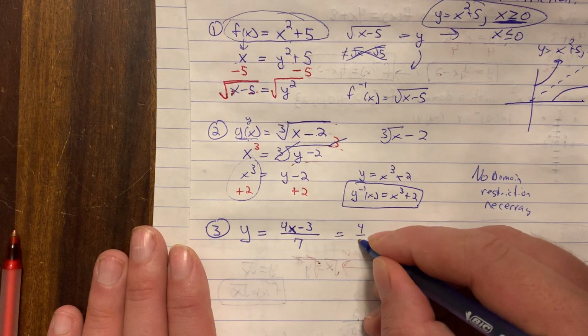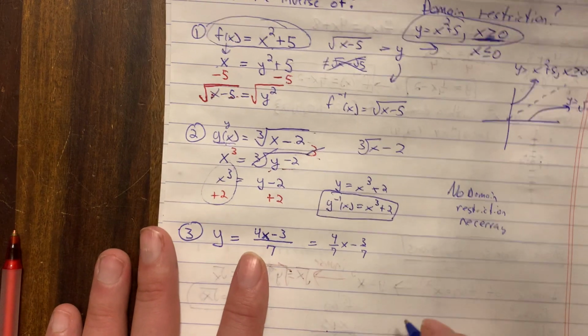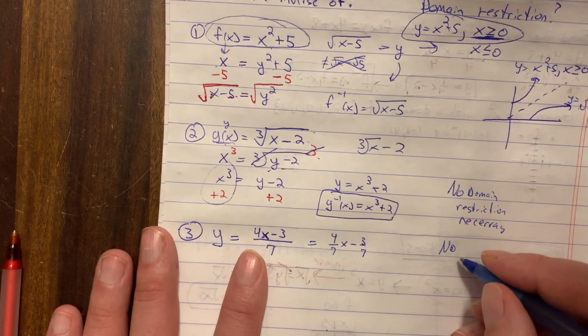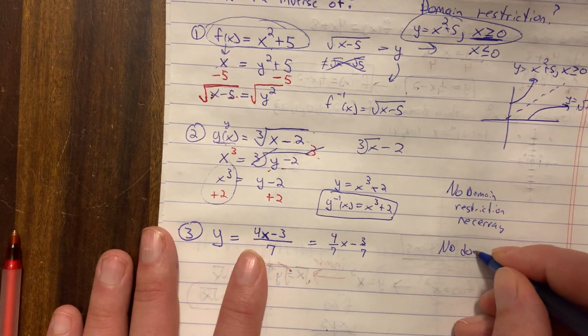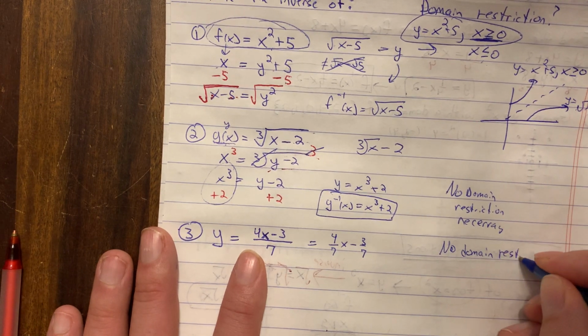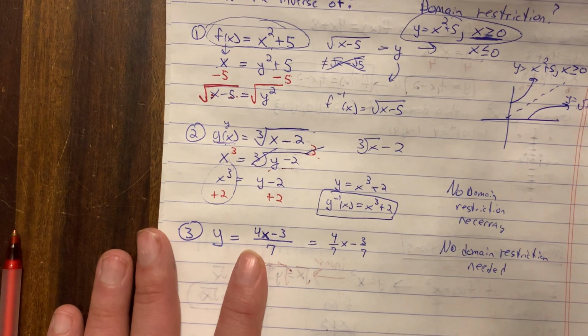This is 4/7 x minus 3/7. And so we know that linear functions will make a straight line and will be one-to-one, and so we will not need a domain restriction. So no domain restriction needed here.